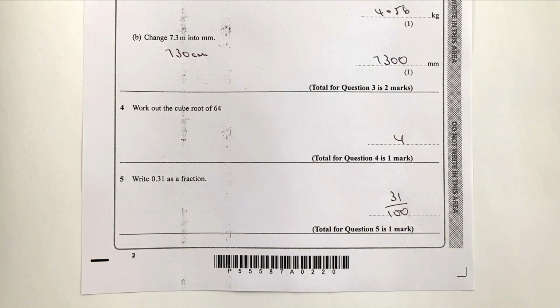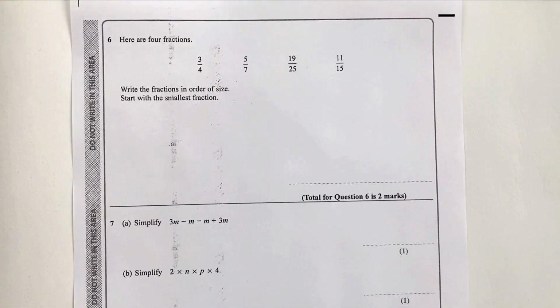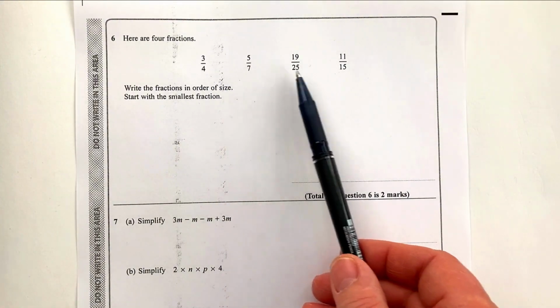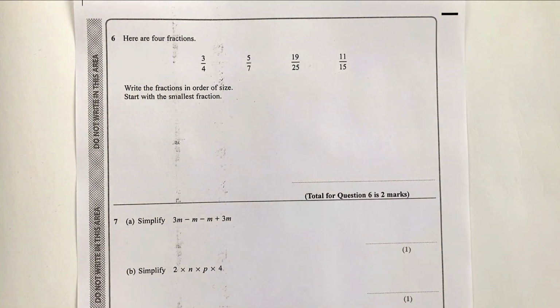You don't need to reduce that, you can't anyway, but sometimes it might be worthwhile just reducing it if you see it. Okay, so question number 6 is going to be a very standard GCSE type question. Write all the fractions in order of size. Well, the problem you've got here is you've got different denominators. Now, it lends itself to either converting them all to the same denominator, or if you're using a calculator, you could convert them all to decimals.